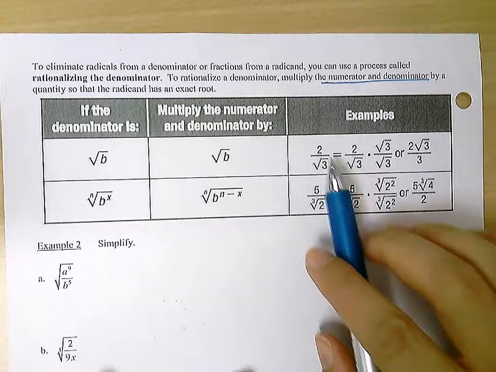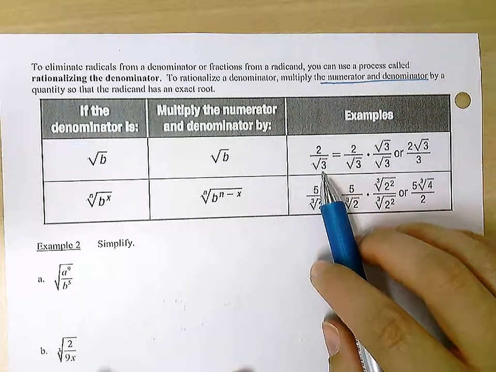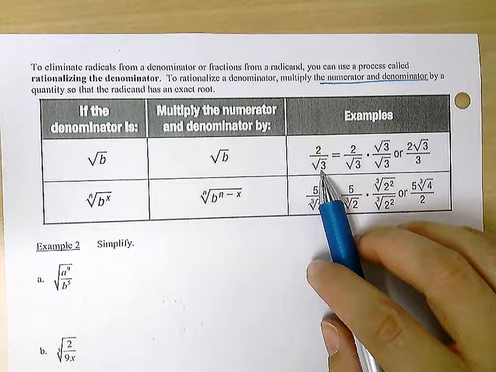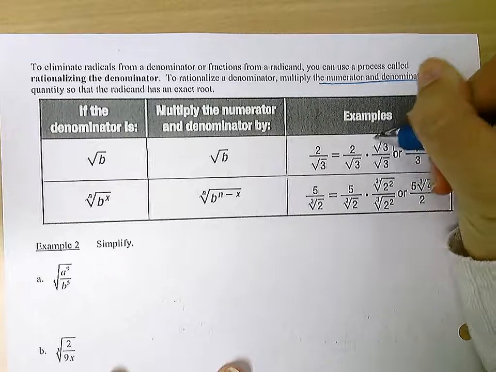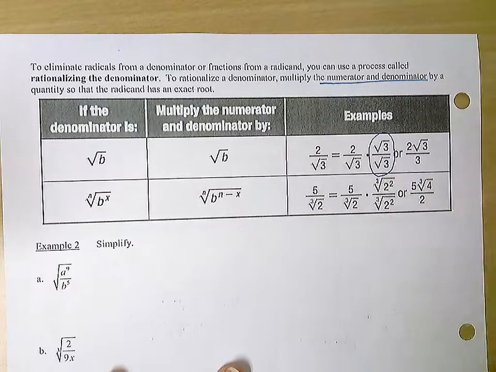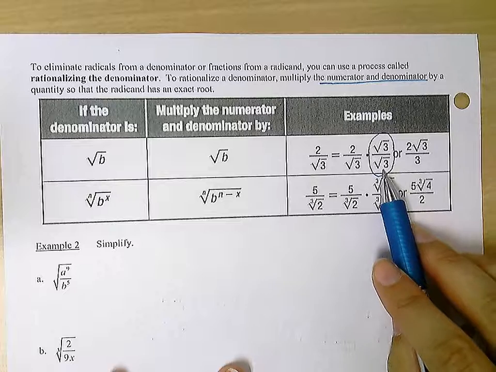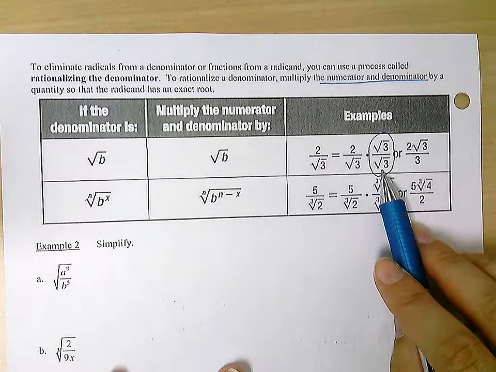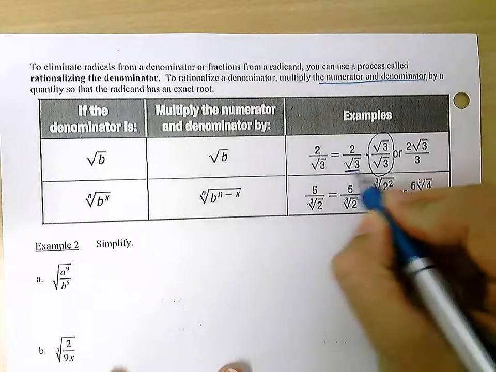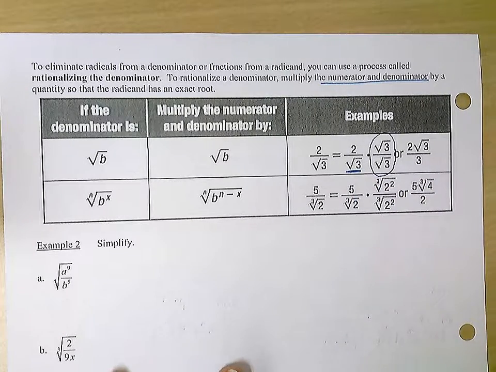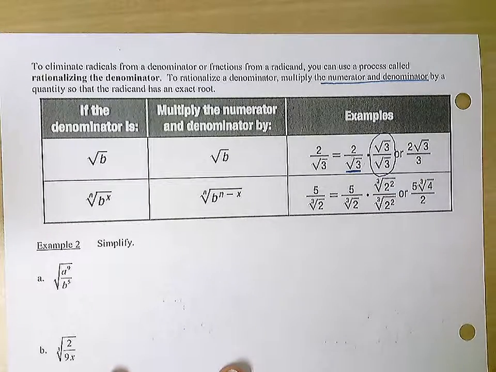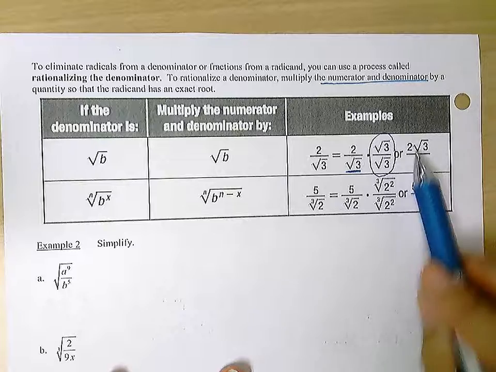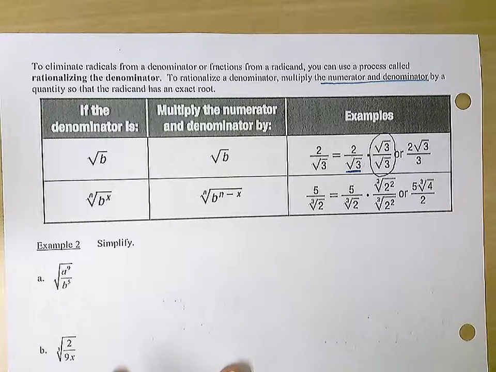So if we have 2 over the square root of 3, we don't want that root in the denominator. Okay, so we would multiply by our version of 1 here, which is square root of 3 over square root of 3. Okay, that version of 1 has to do with your root in the denominator. So that's what you multiply to the numerator and denominator, is your denominator itself. From there, you would just multiply straight across to get your simplified answer.